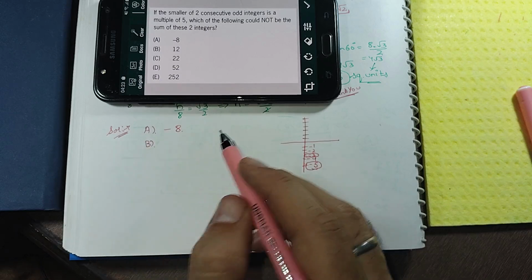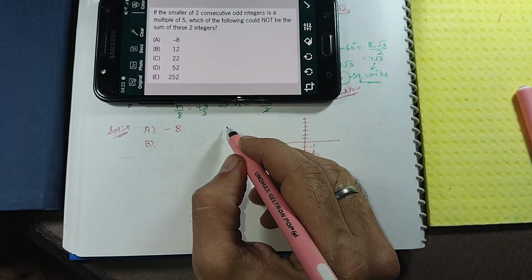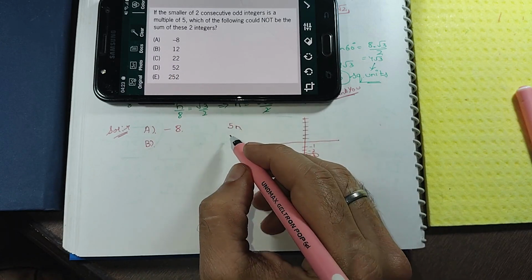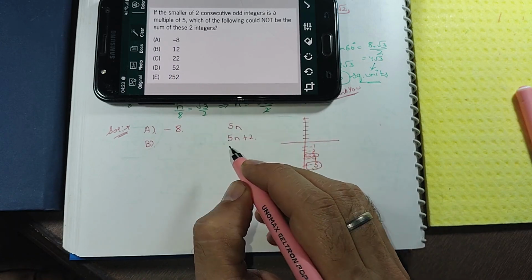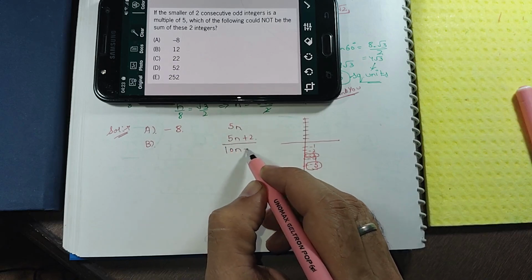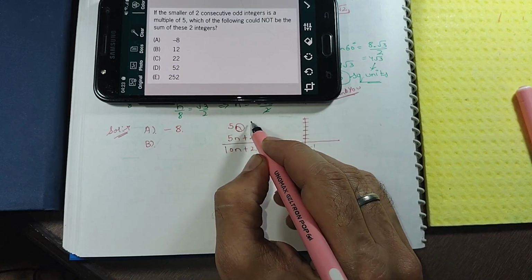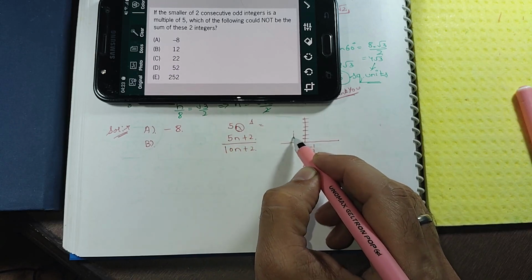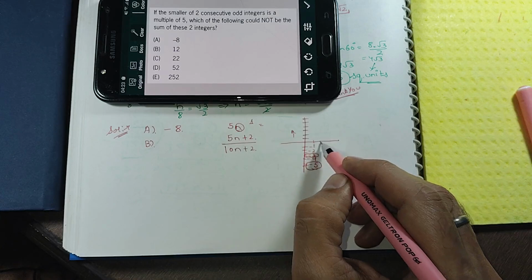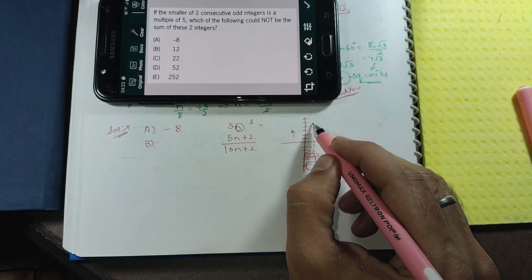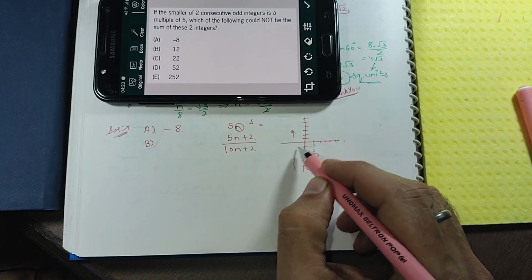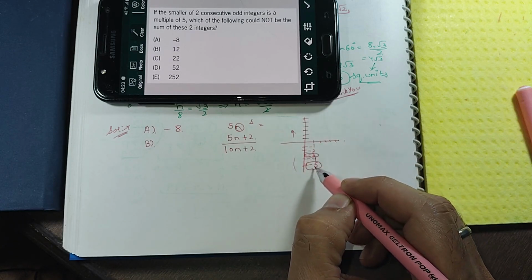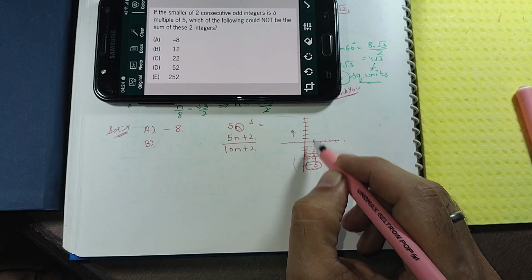Now option B is 12. Multiple of 5 means one number will be, let us suppose, 5n. The second number will be 5n plus 2. So the addition will be 10n plus 2, provided the value of n is 1. So the larger number on the positive x-axis, which we refer to in this case like this, but I prefer to take it like this so that on the negative number line you would be aware that those numbers which are above in comparison to the numbers which are below are larger, right?